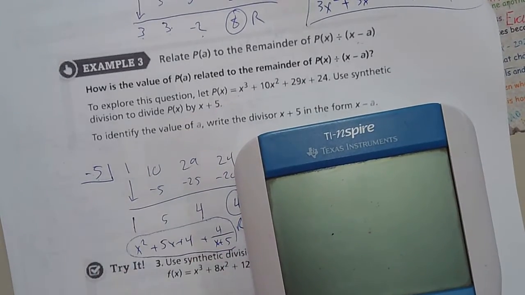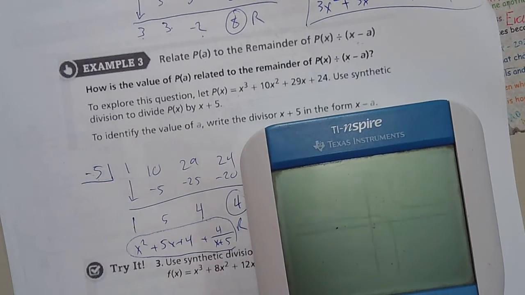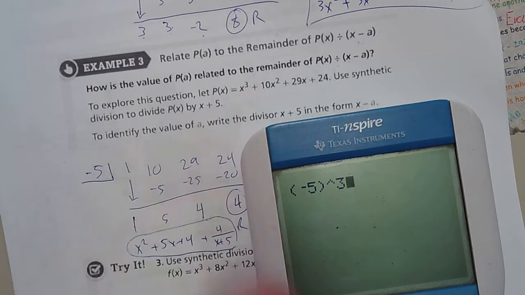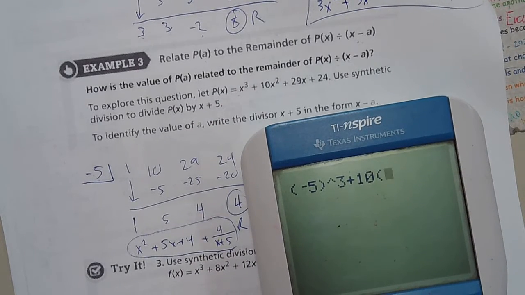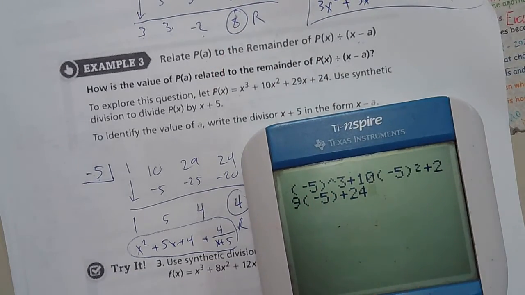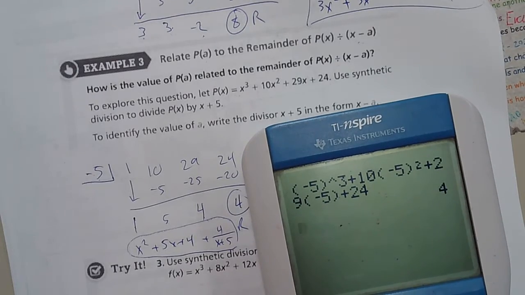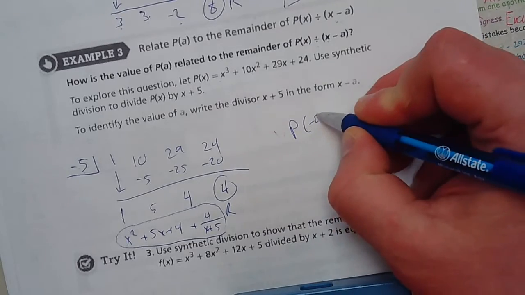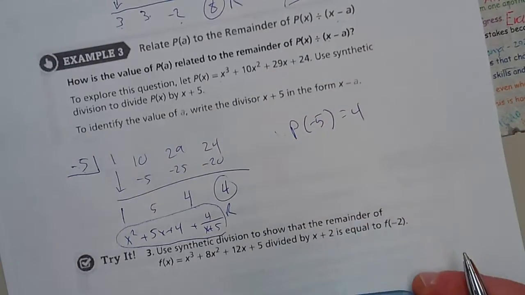So that means take this function and just substitute in this -5 number. So if I just took -5 and substituted it into the problem, I'm going to use parentheses and just substitute things in here. Use my calculator because it's going to be a lot quicker. Okay, so I took the function that was given to us and just substituted -5 in for all the x's. And that gave me 4. So in other words, P of -5 is 4.